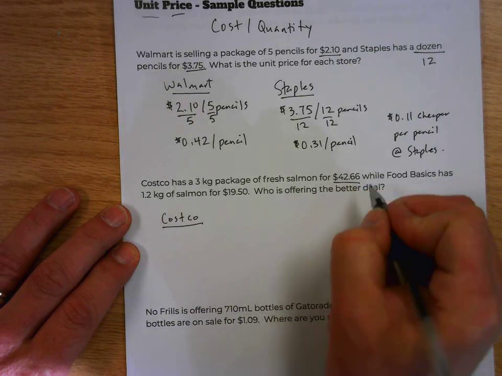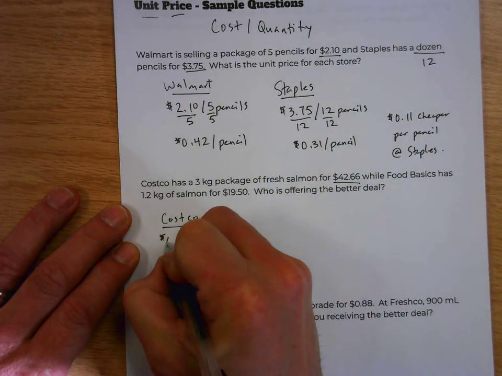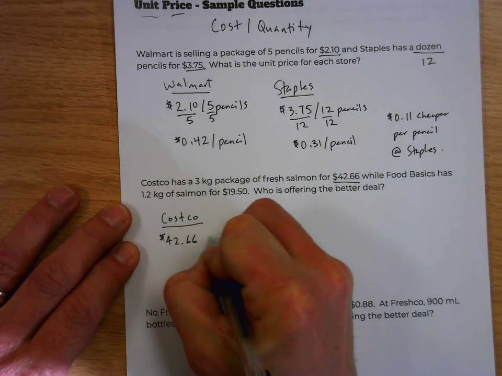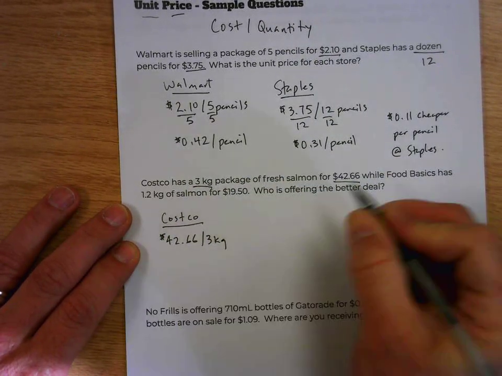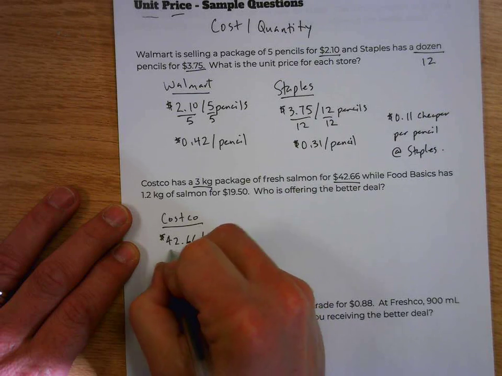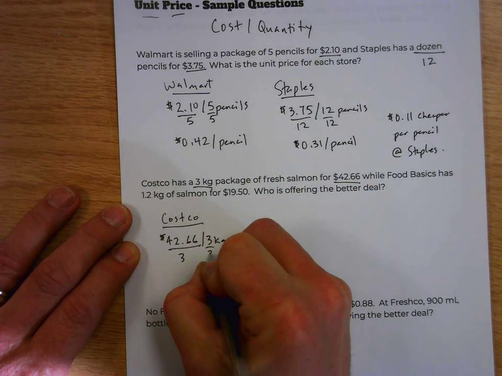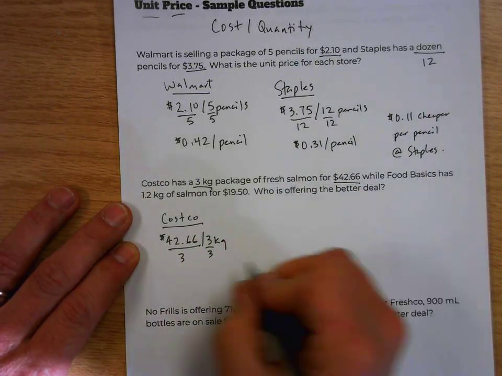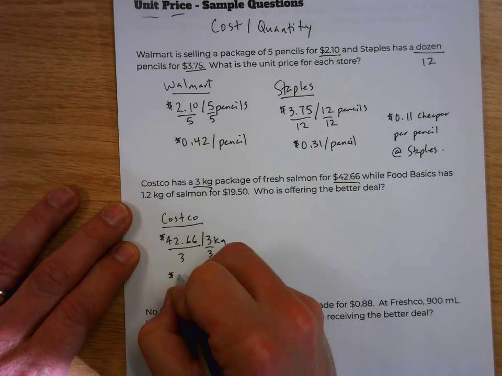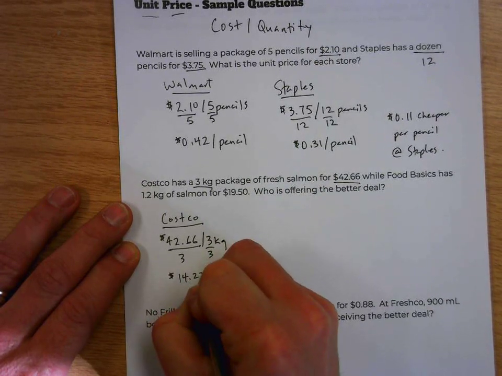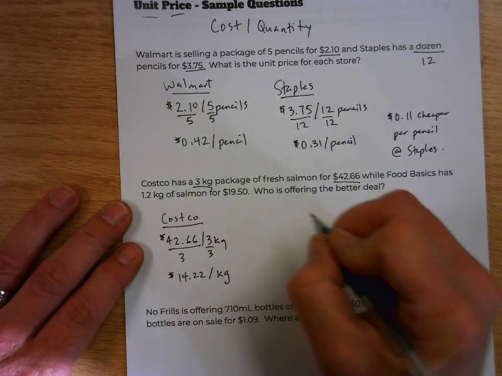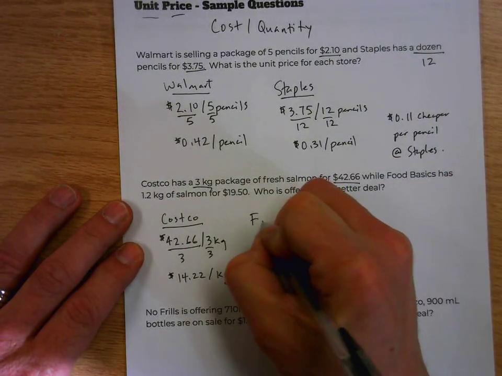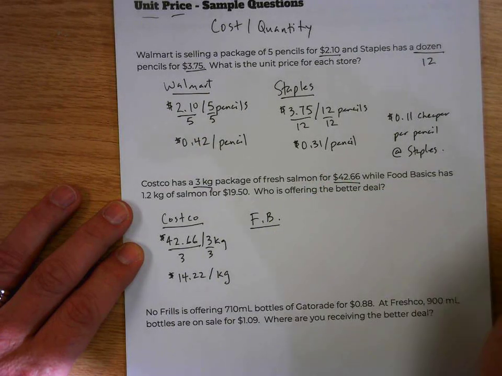Cost is $42.66 for 3 kilograms. Okay, so it's going to be cost divided by quantity. Divide by 3, and I get a unit price of $14.22 per kilogram.